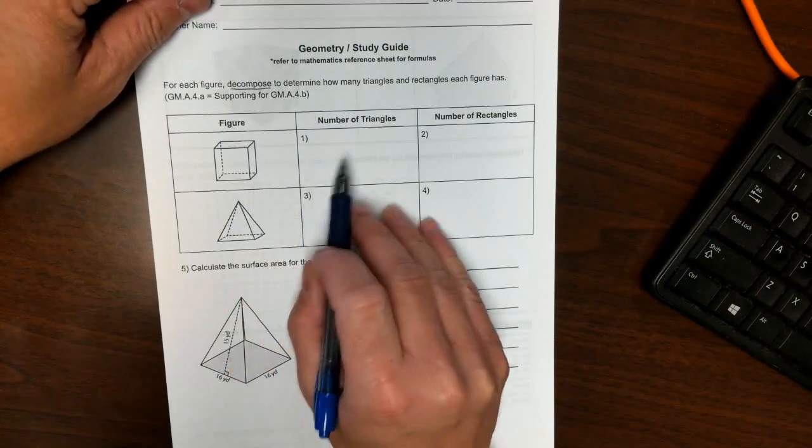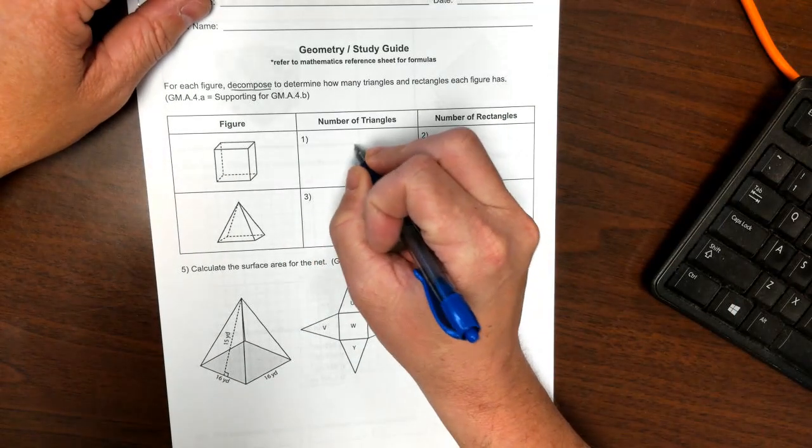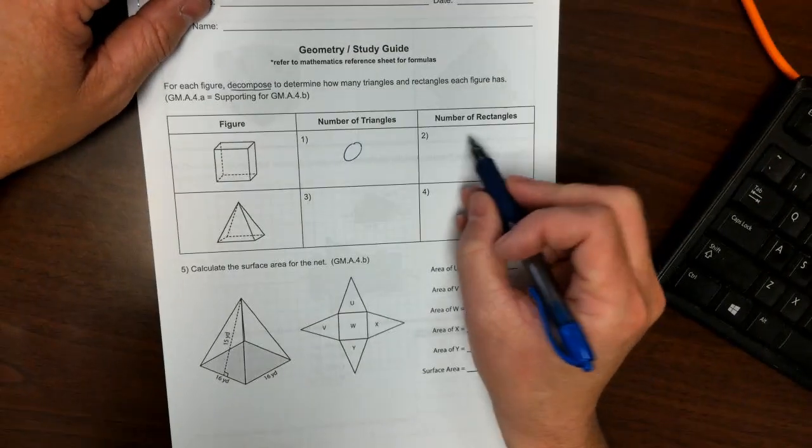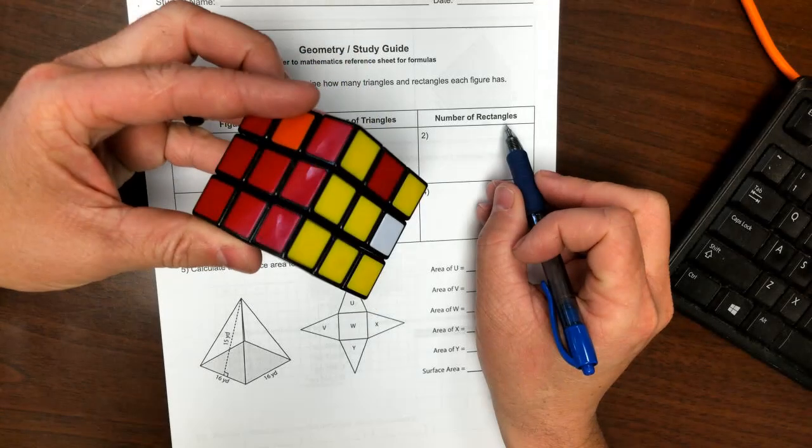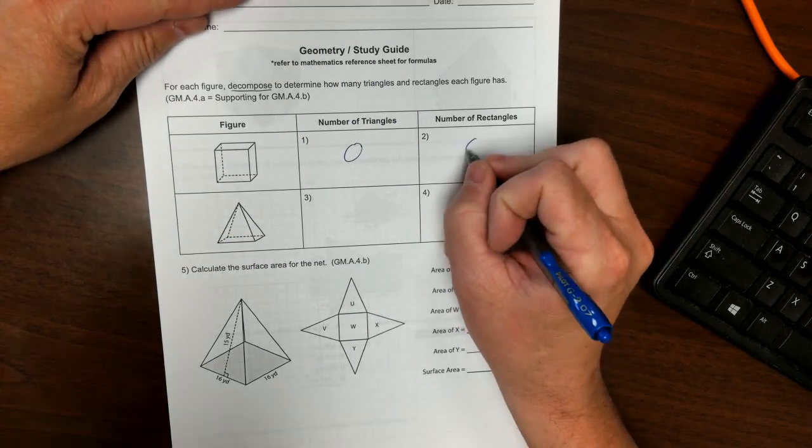So when you look at this shape, do you have any triangles? No, you don't have any triangles, so you would say 0. For rectangles, we would have 6, because there's 6 sides to a cube.